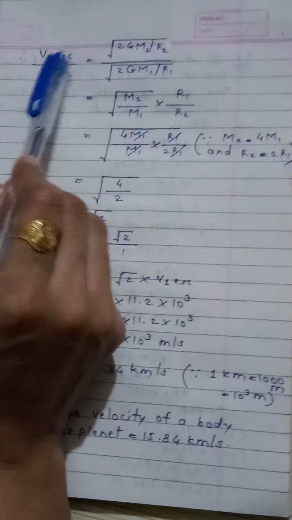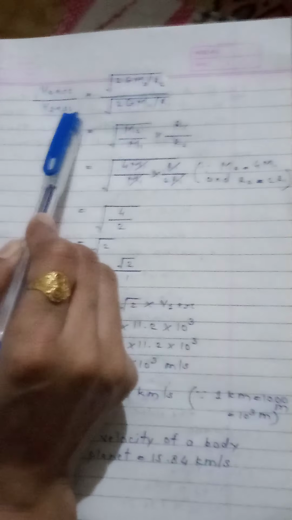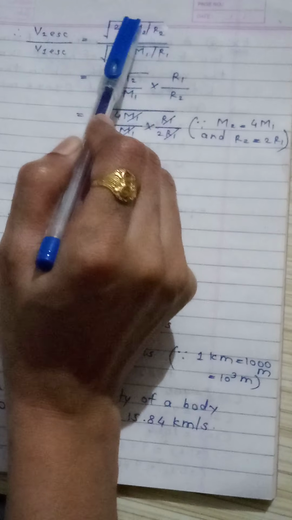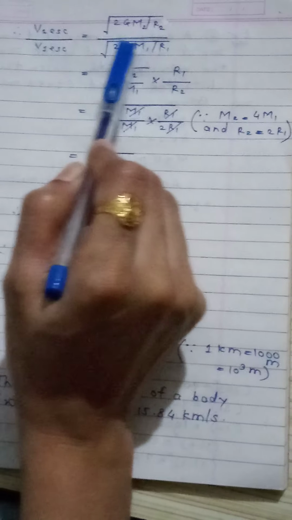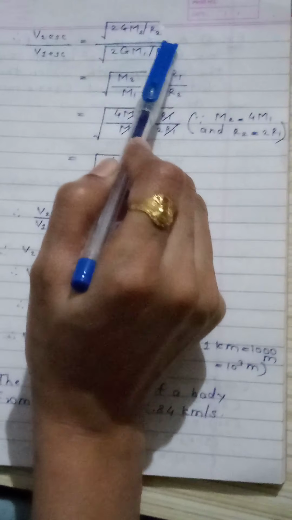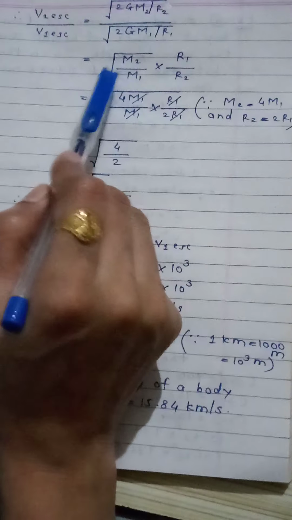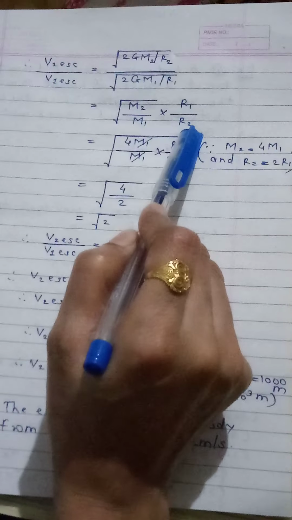Therefore, v2 escape upon v1 escape we have to calculate, that is equal to, putting these values, square root of 2GM2 upon r2 upon square root of 2GM1 upon r1. Now here this 2G will get cancelled. So what is remaining, children? Square root of m2 upon m1 into r1 upon r2.